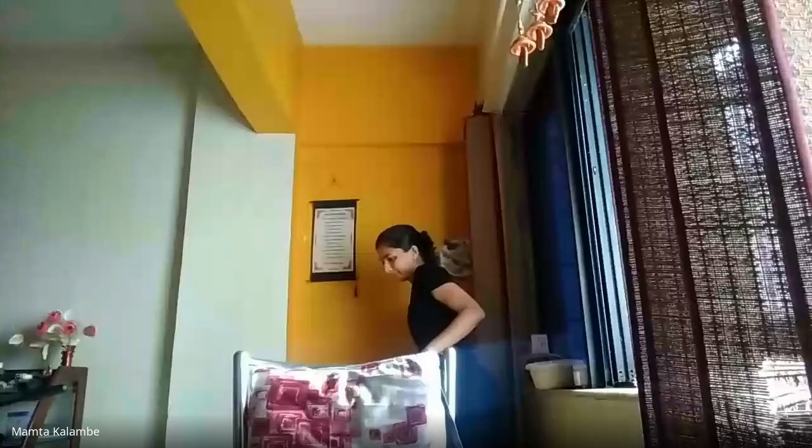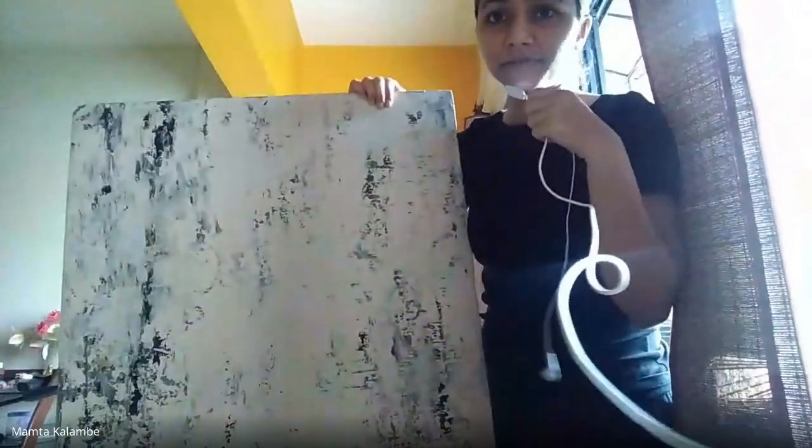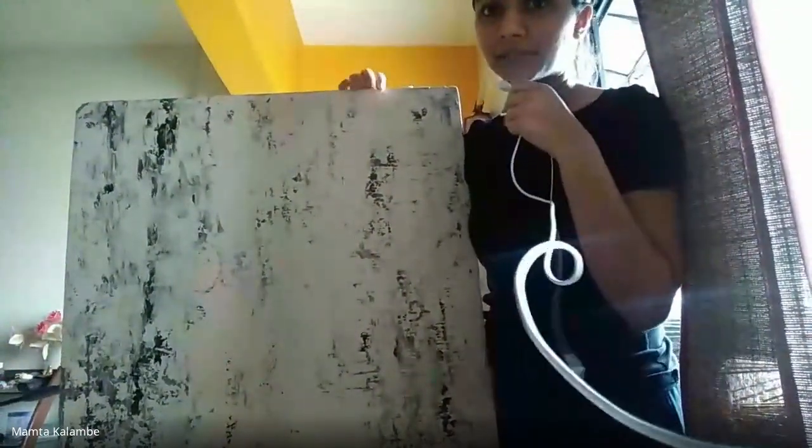If you're using something like an MDF board, I'll just show you guys what an MDF board looks like. So this is what the MDF board looks like. If you're going to invest in this, it is very sturdy and can work for the long term.